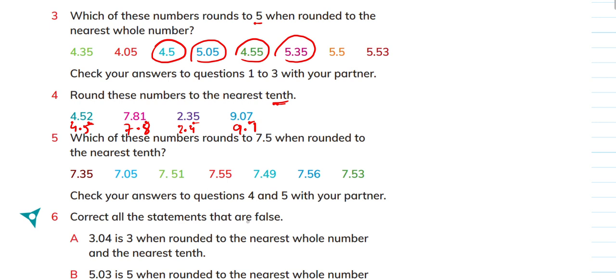Good, very good. Now question number 5. Which of these numbers round to 7.5 when rounded to the nearest tenth? If you round this one, it will be 7.4. What about this one? 7.1. You have to circle the one that rounds to 7.5. What about this one? This will round to 7.5, because the first leaving is 1, it will have no effect.